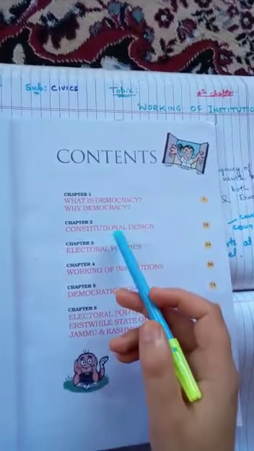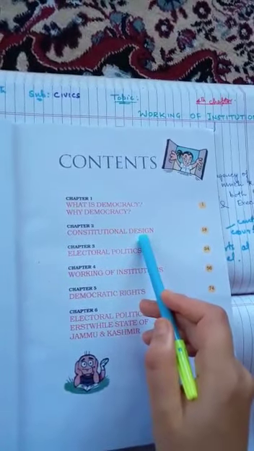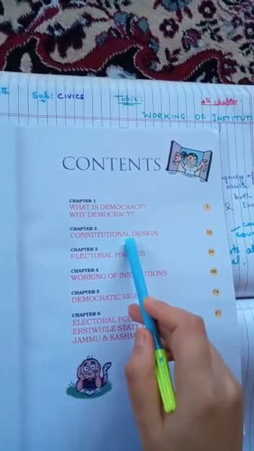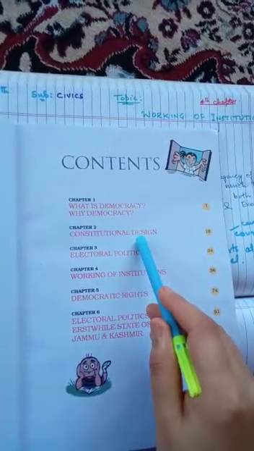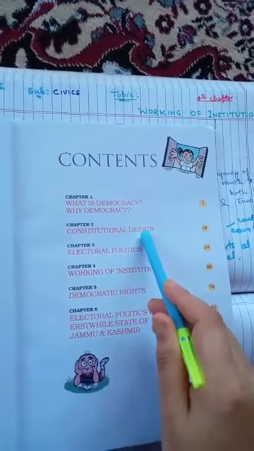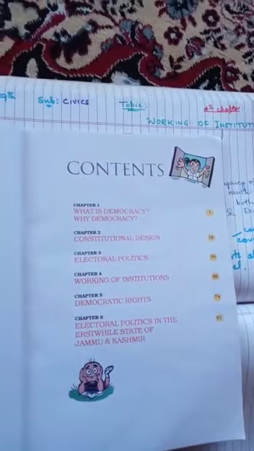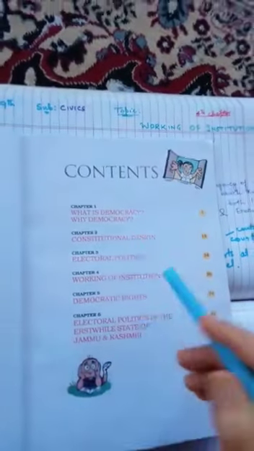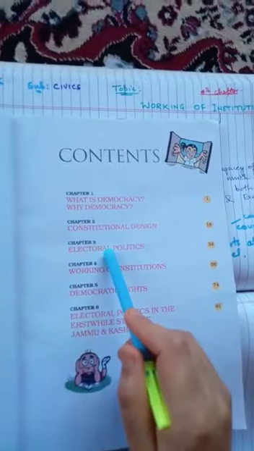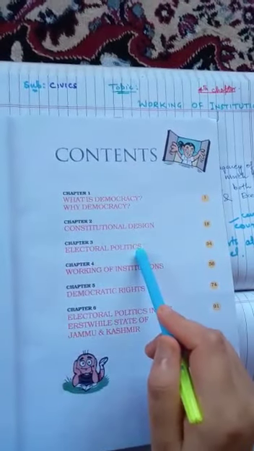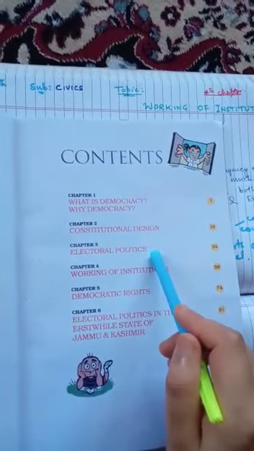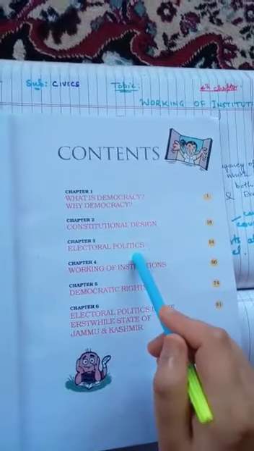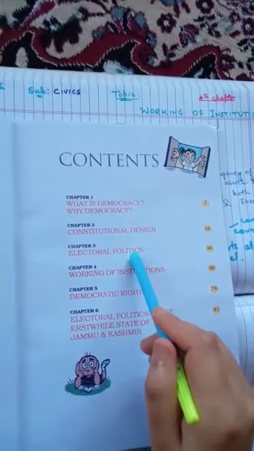And then we discussed the preamble of the Indian Constitution. We discussed how India got independence, and then how India became a republic and adopted its constitution. Then we discussed electoral politics, how elections are conducted in different parts of the world.